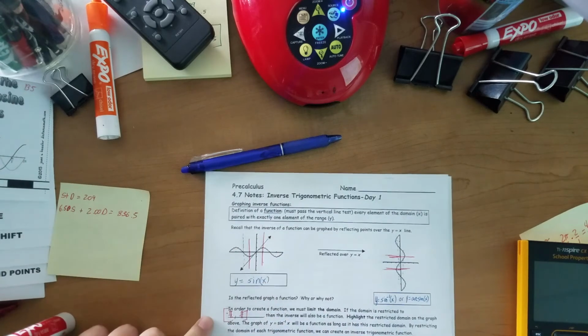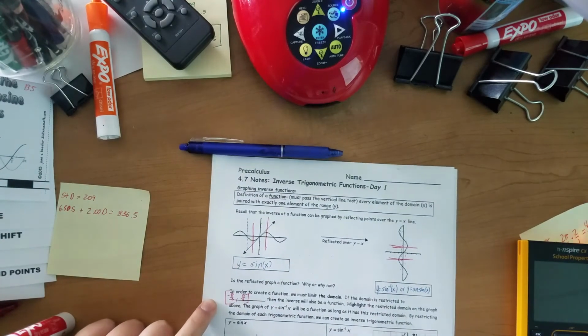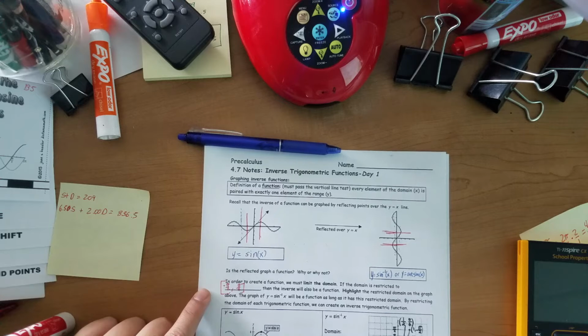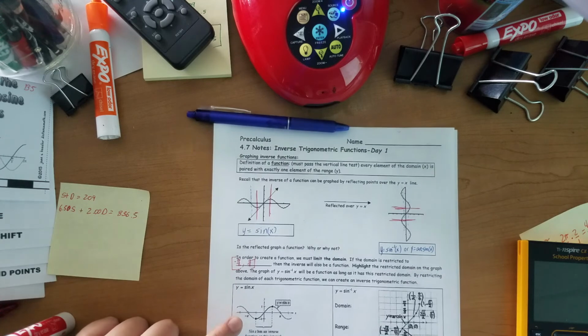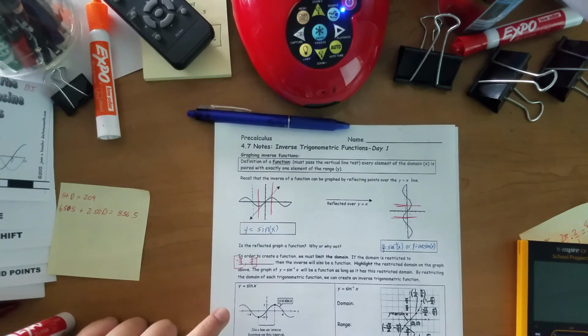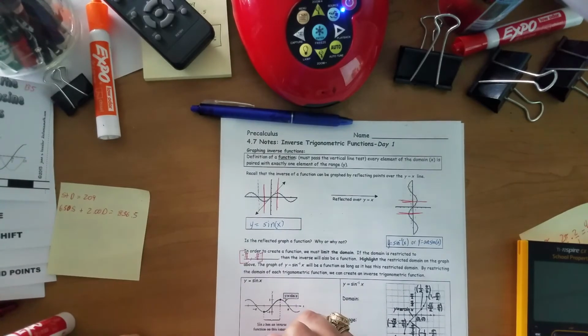I'm going to restrict its domain between this and this. So once again, I have it down here in this little box. If I'm restricting its domain, it's going to be what? Negative pi over 2 to pi over 2.